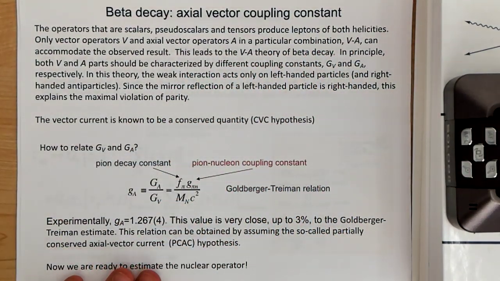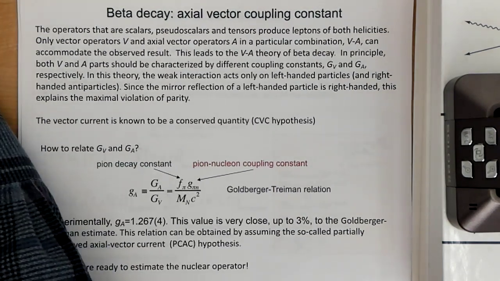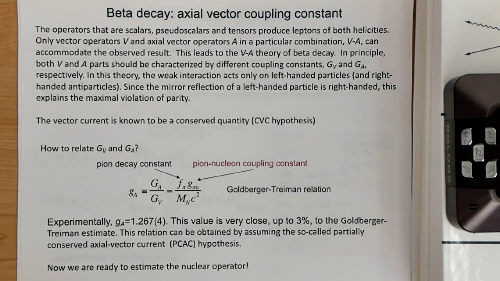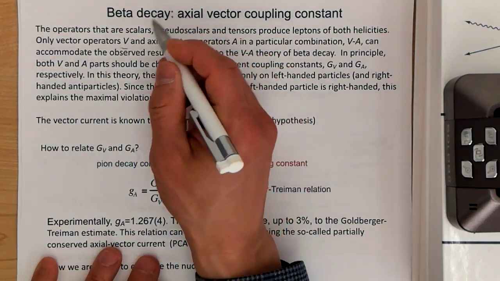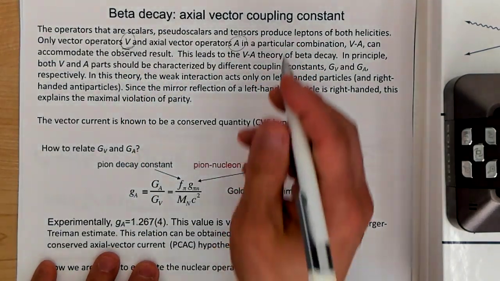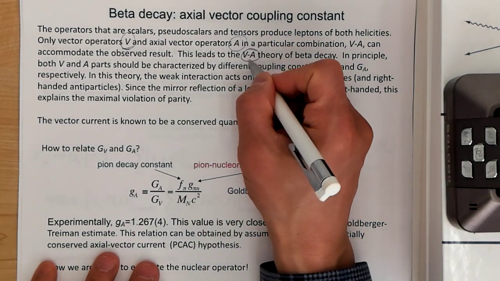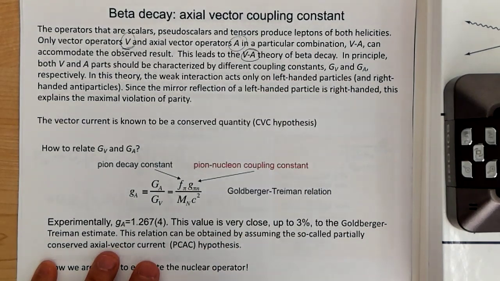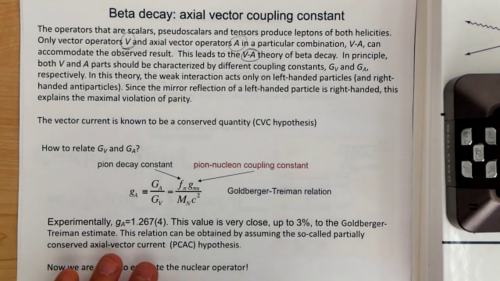It turns out that it's not just simply this interaction that Fermi wrote down in the beginning. I'm not going to go into the details of this, but there's a vector piece of the interaction, and there's an axial vector piece of the interaction. In a special combination, let's call it V minus A, meaning that you have an equal amount of vector minus an equal amount of axial vector subtracted together.